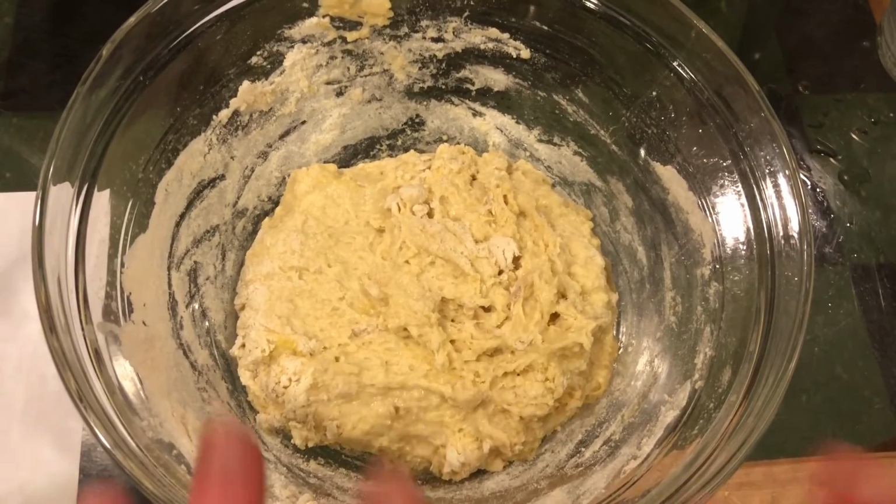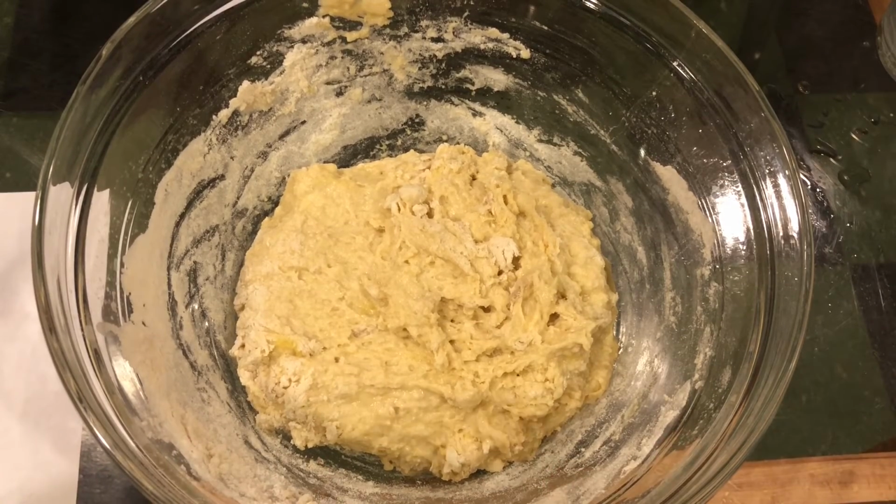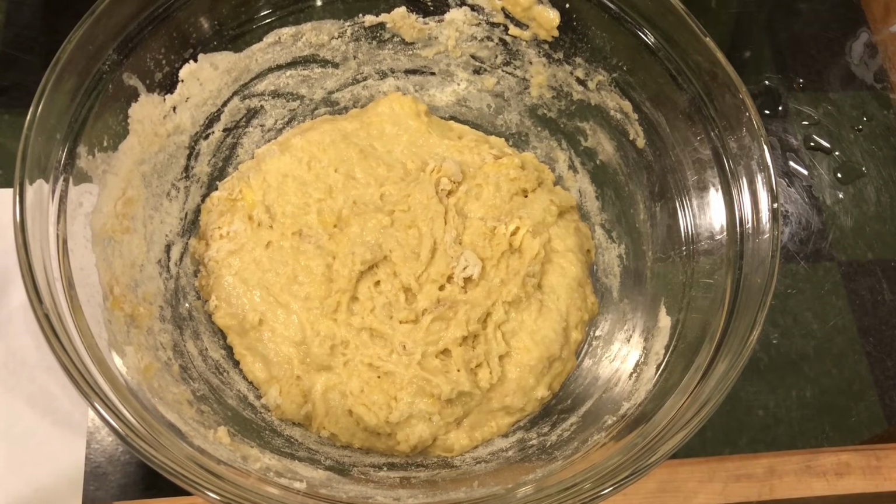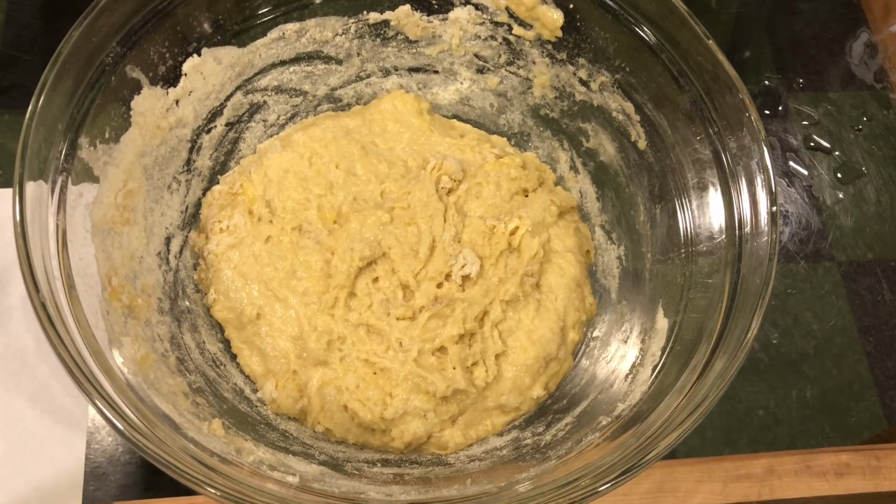So I'm left with this kind of doughy sticky thing, and I have to leave this to rest to let it rise a bit. I am back about 30 minutes later, a little bit more, with my dough that has risen a little bit, so that's great.